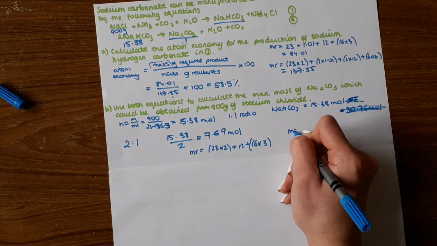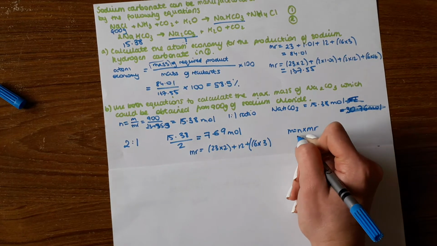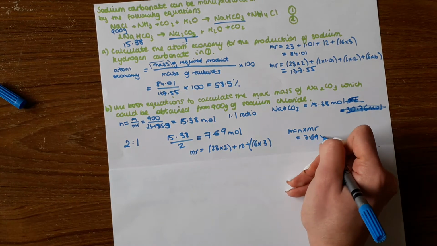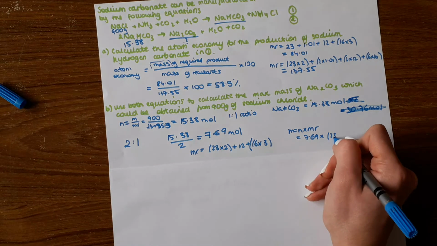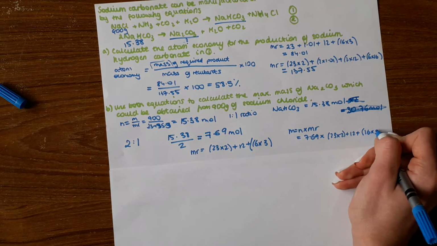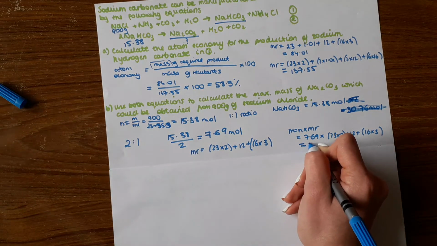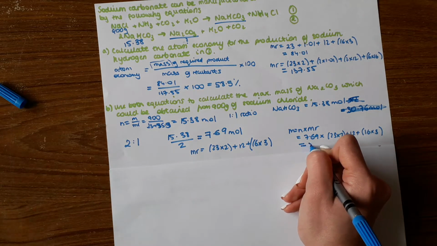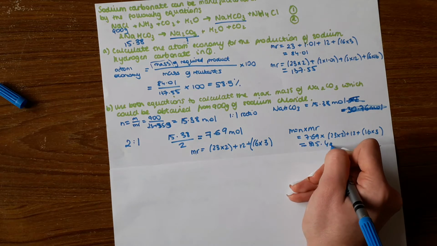So to find mass, it's n times MR, which is 7.69 times 23 times 2 plus 12 plus 16 times 3. And this gives you 815.4 grams.